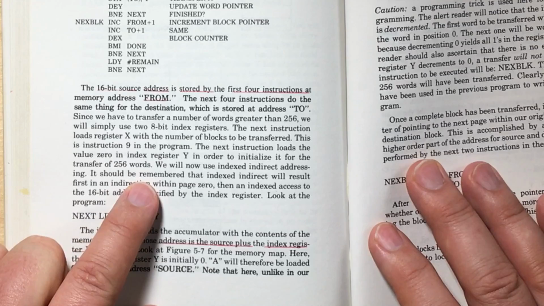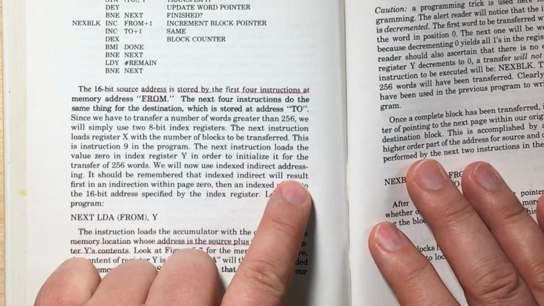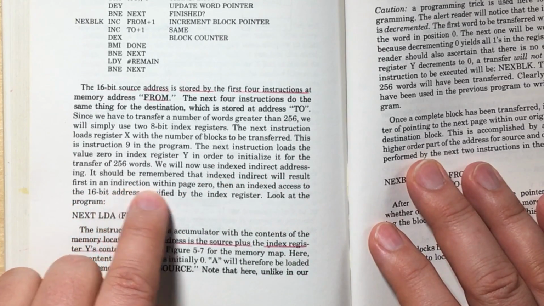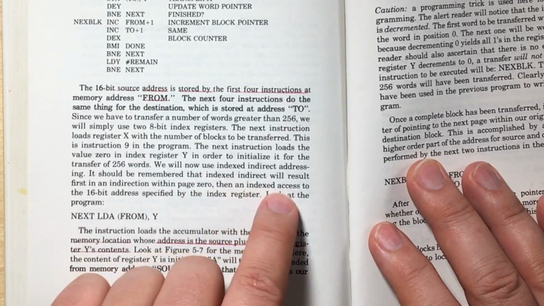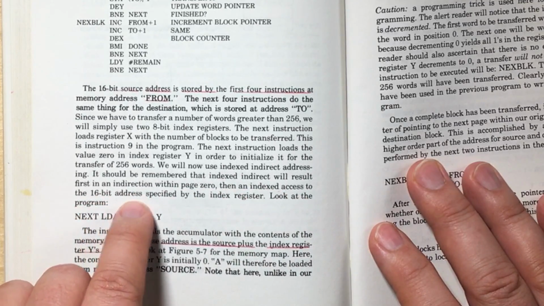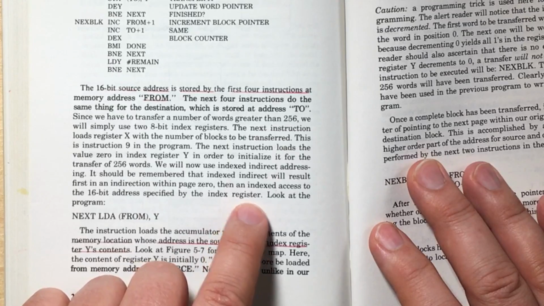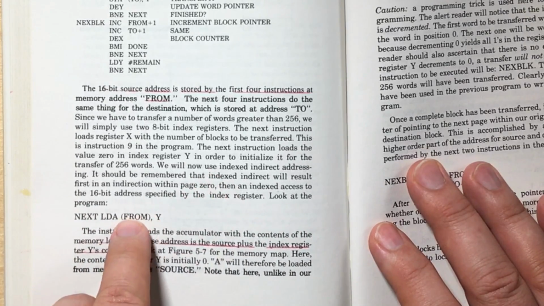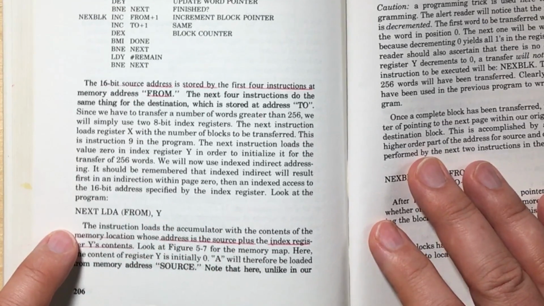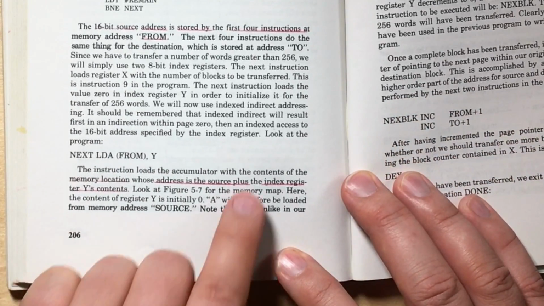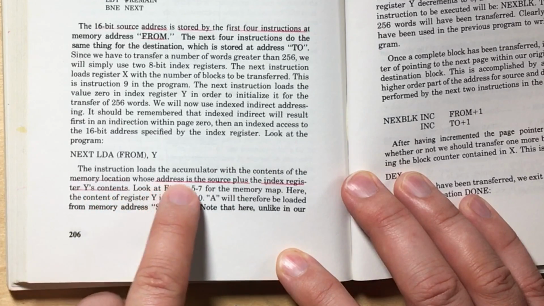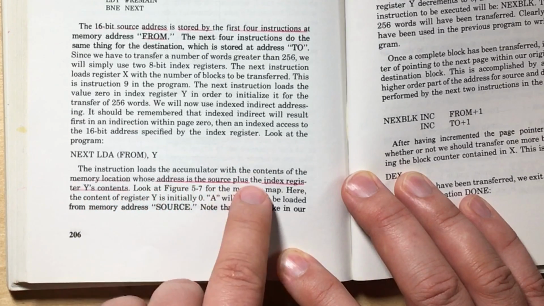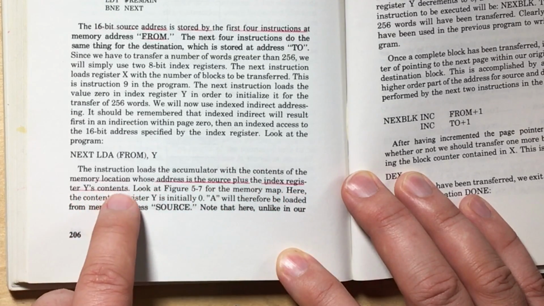And anyway, it's mixed up here. It should be remembered that indexed indirect will result first in an indirection within page 0, then an indexed access to the 16-bit address specified by the index register. Look at the program. Yes, indirect indexed. The instruction loads the accumulator with the contents of the memory location whose address is the source, plus the index register Y's contents.